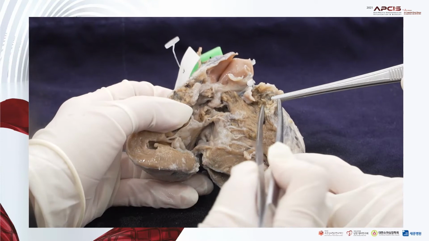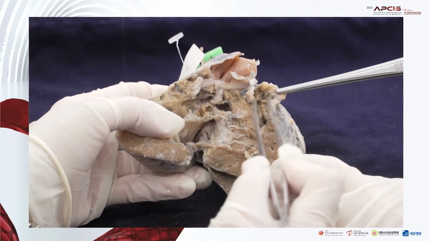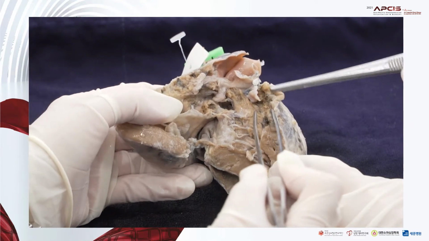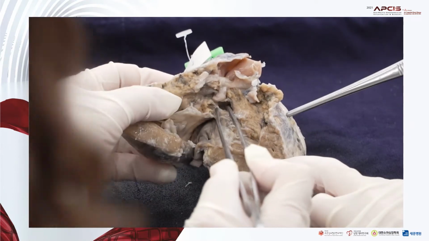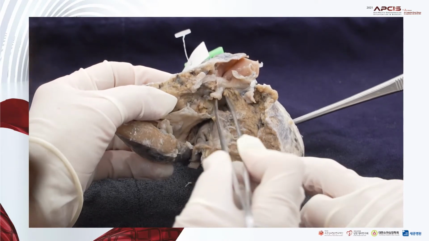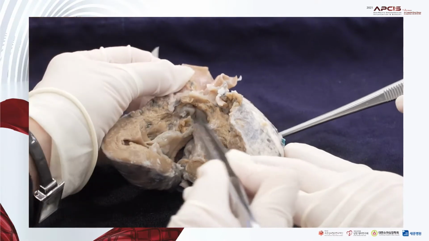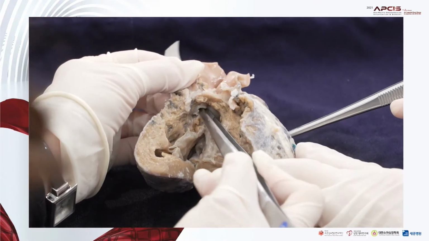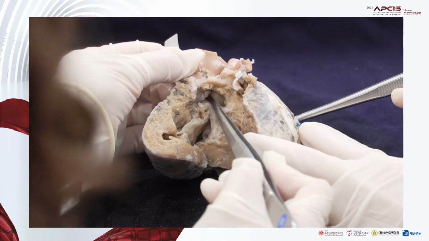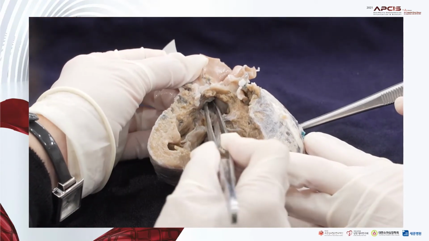So this part is still thick, but this part lost myocardial wall. And here you can see the VSD here, and also through the VSD you can see the aortic valve easily, indicating overriding aorta.